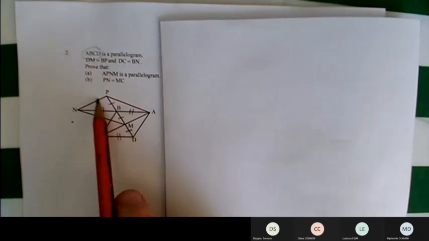So class, look at the diagram there now. Check it out. Don't you have diagonals bisecting each other? Therefore, that is a parallelogram. Why is it a parallelogram? Because this piece is equal to that piece equals that piece there. You see, maths is easy.